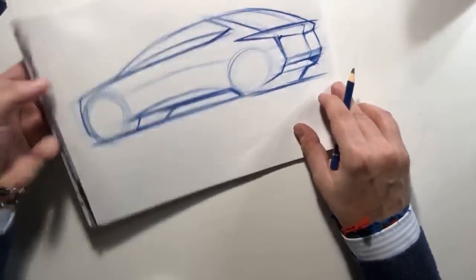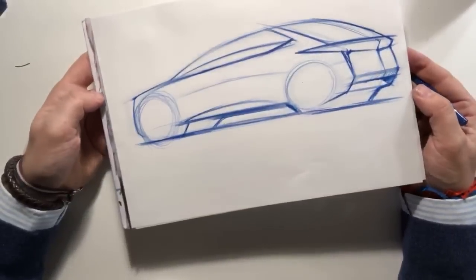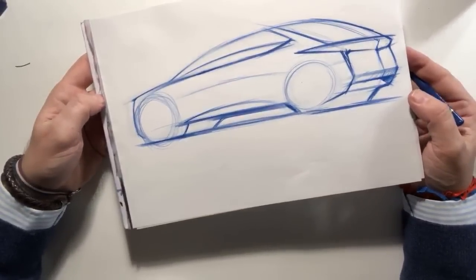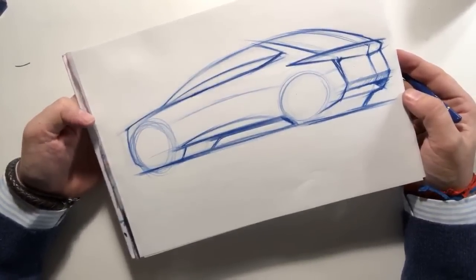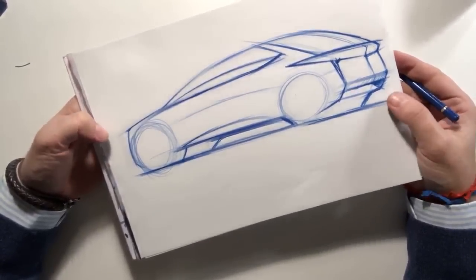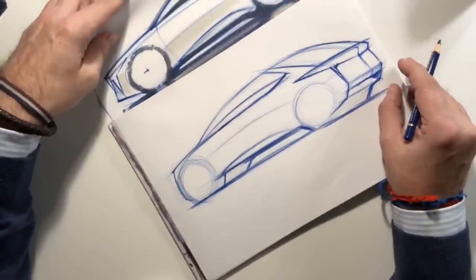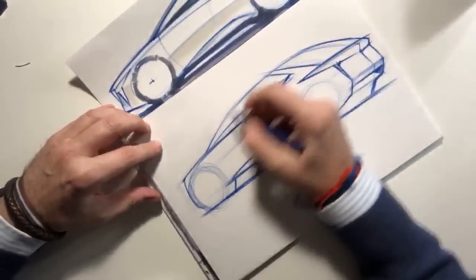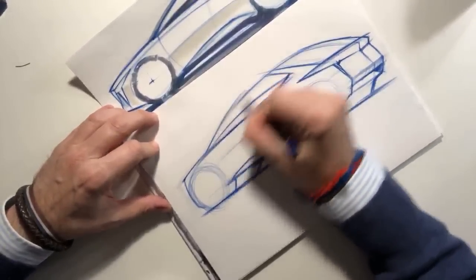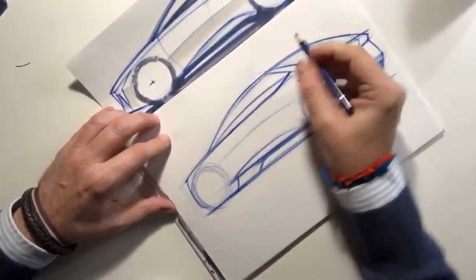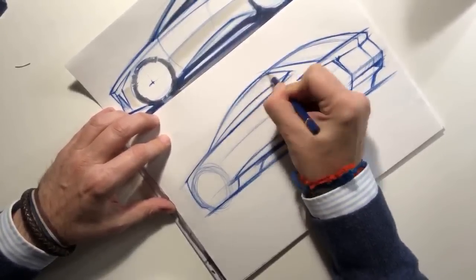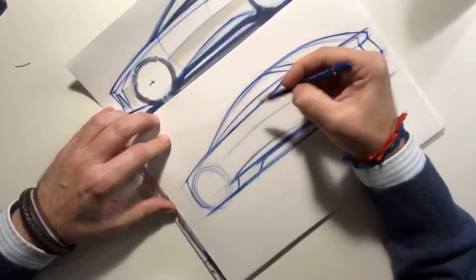Okay, so can you see? Now, with this technique, you know that it's not so complicated to make a 3/4 from a side view. You see? Look. Of course, the proportions are changed. I know. It's not exactly the same. But I can always go there and check and fix. You see?